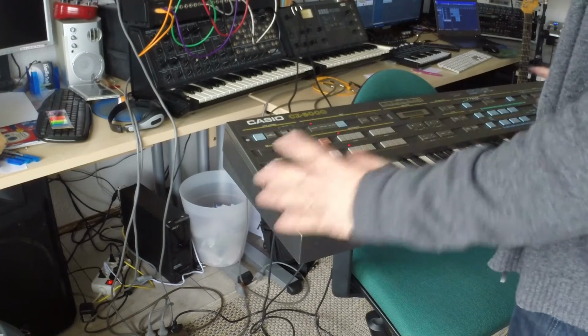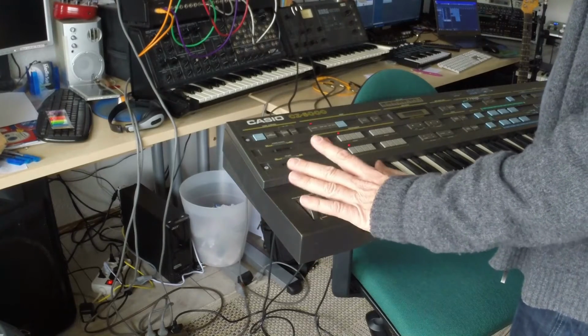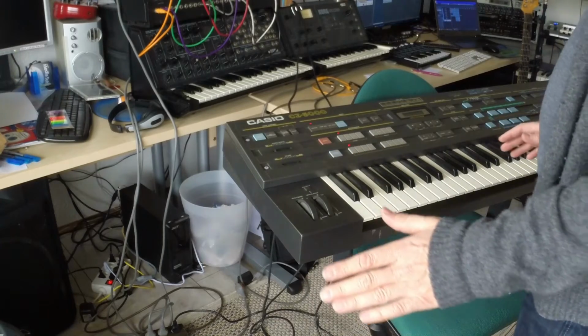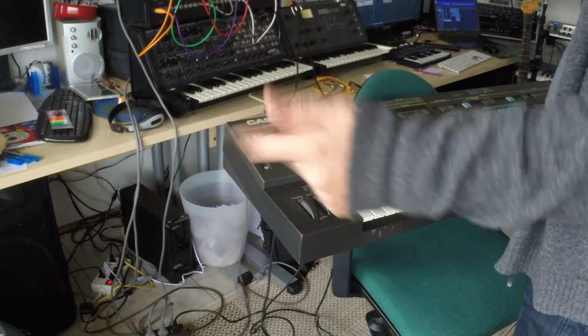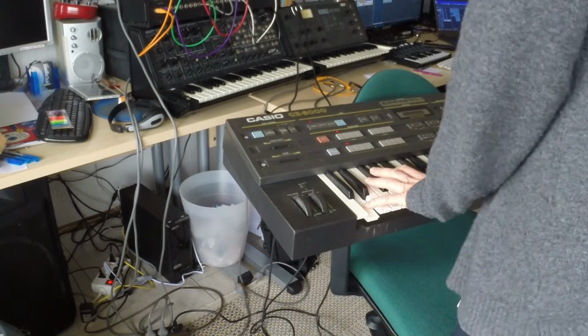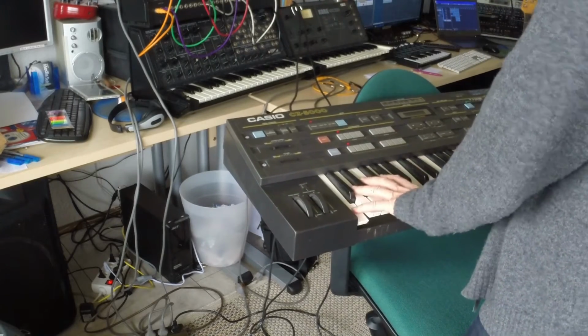I don't want to explain everything that goes on here. I just got it out of my basement. It was packed there for 20 years or so. I unpacked it and I just wanted to check how it sounds. Well, it's quite nice.